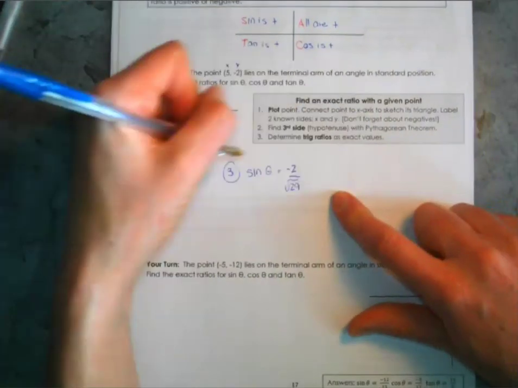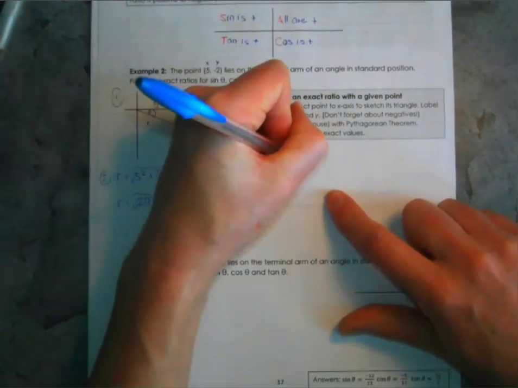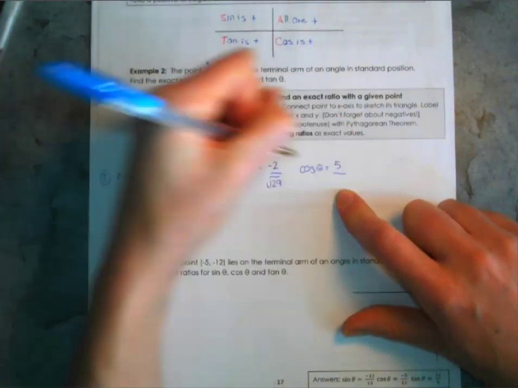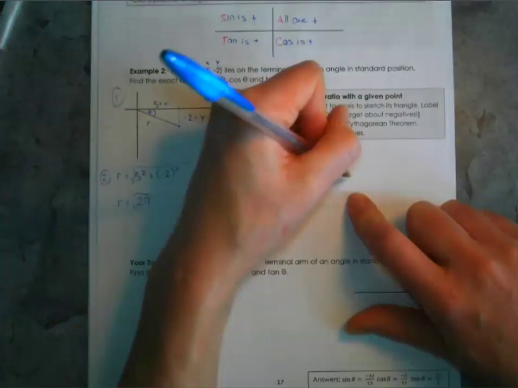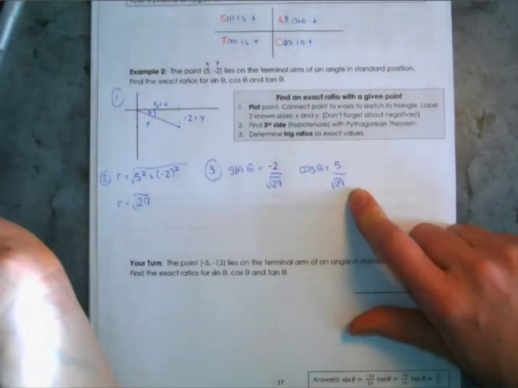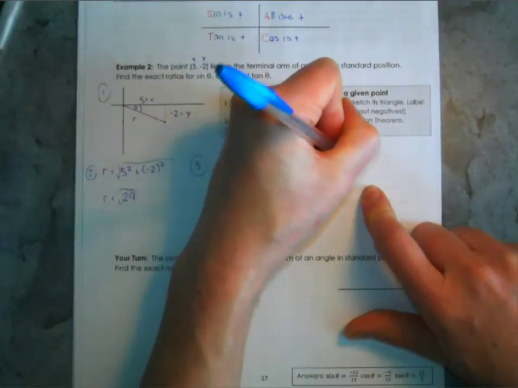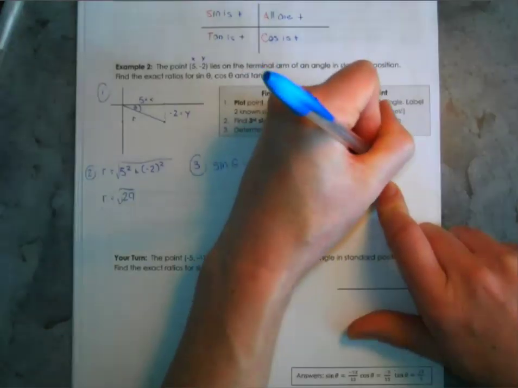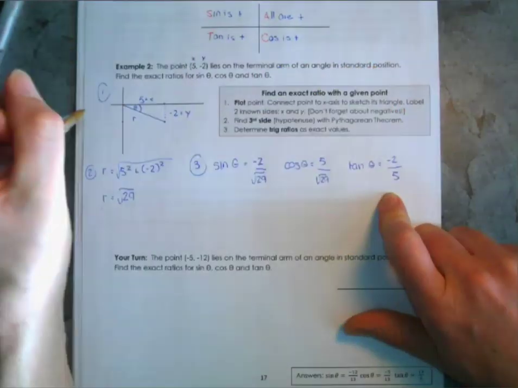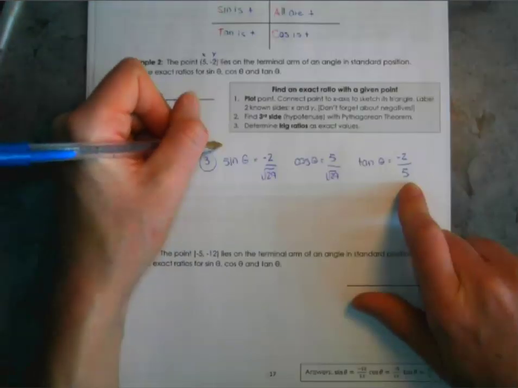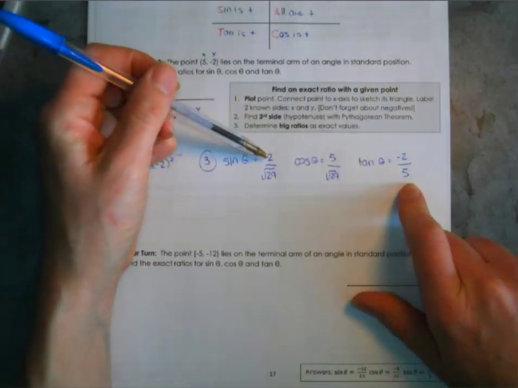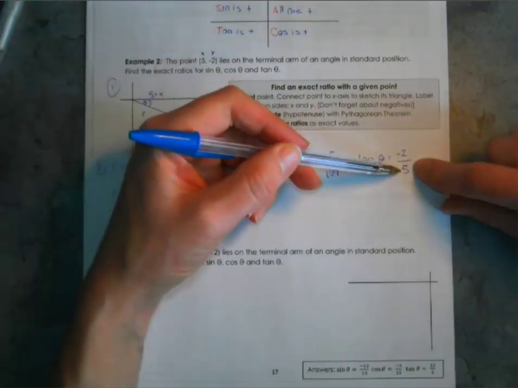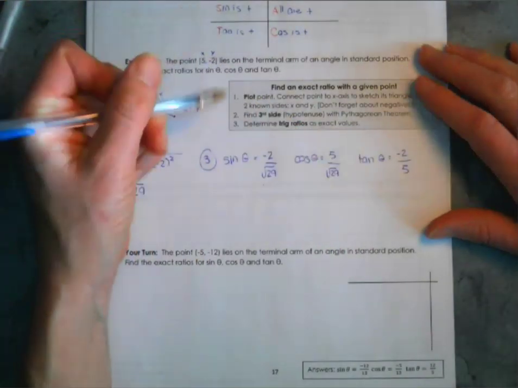Okay. Then the other thing would be cosine theta, which is going to be adjacent, so 5, over hypotenuse, which is r, so root 29. And then last one is going to be tan theta, which is going to be opposite, which is -2, over adjacent, which is 5. Okay, so these are our exact ratios. Do have a quick look and see if you can simplify. Now with the roots you won't be able to, and even with -2 over 5, that doesn't simplify down, so just always have a quick look.